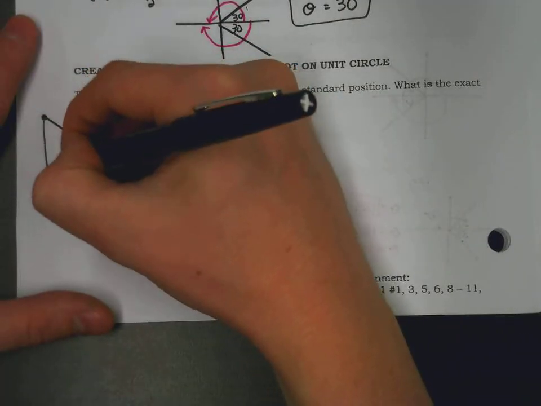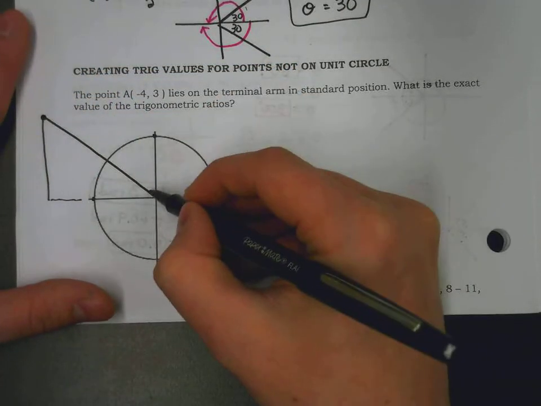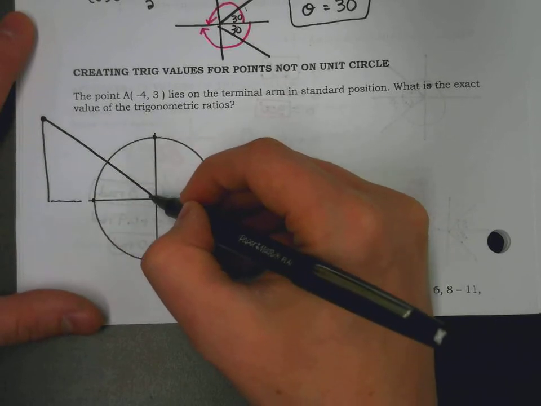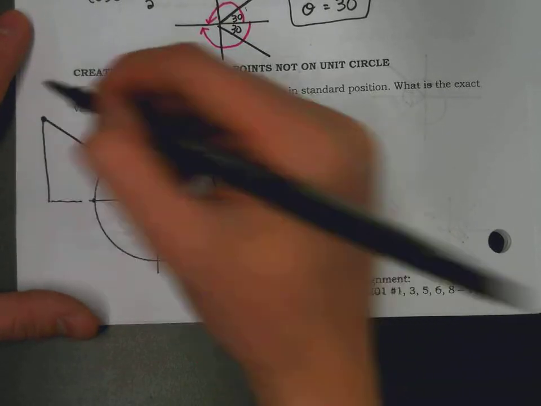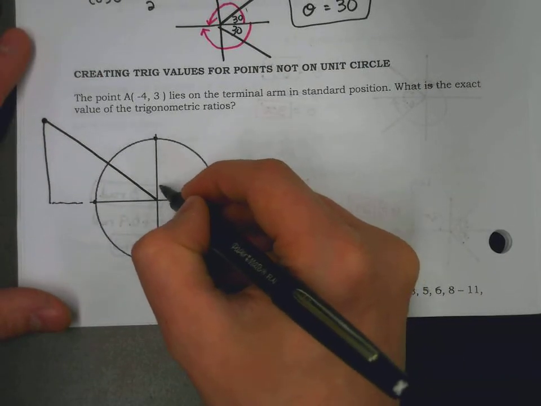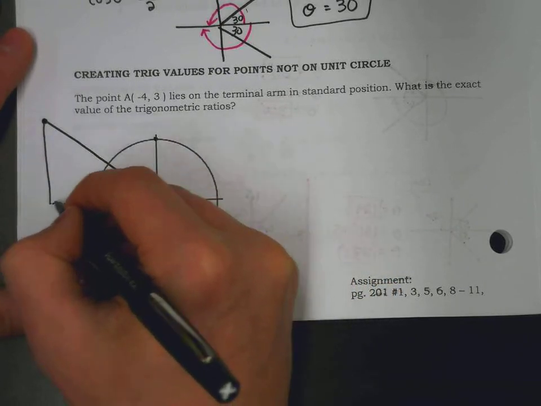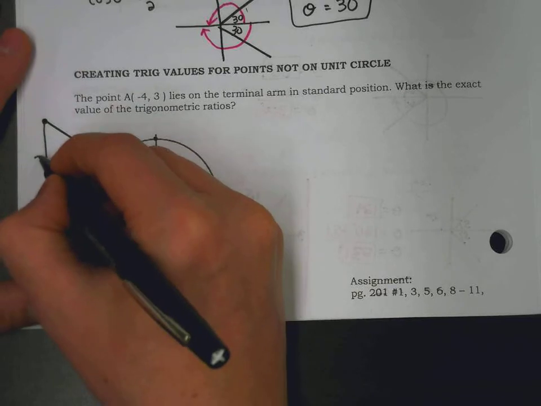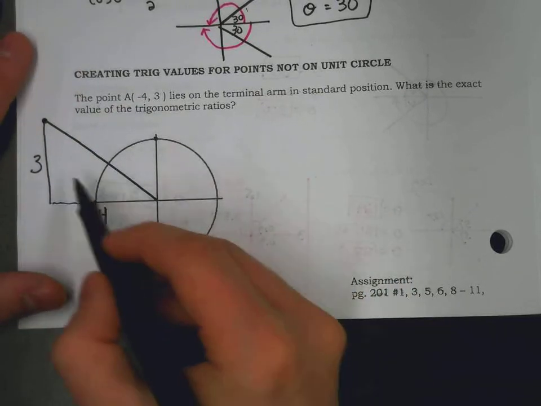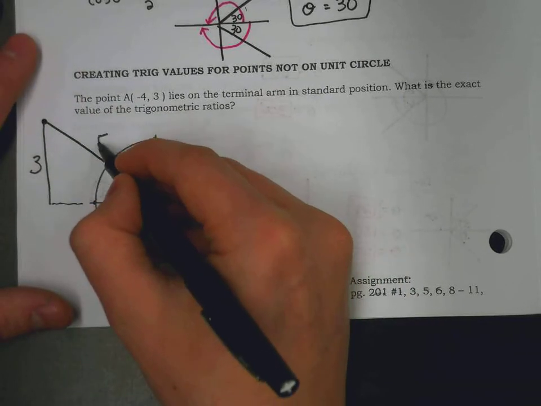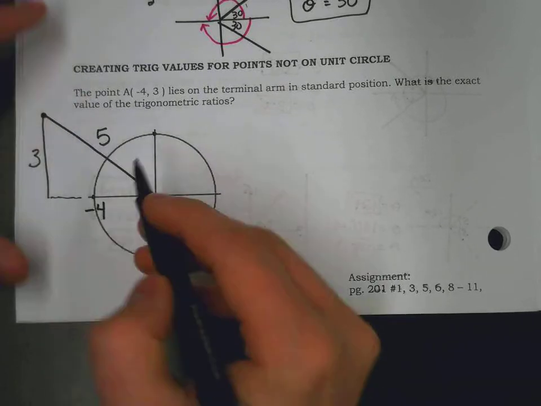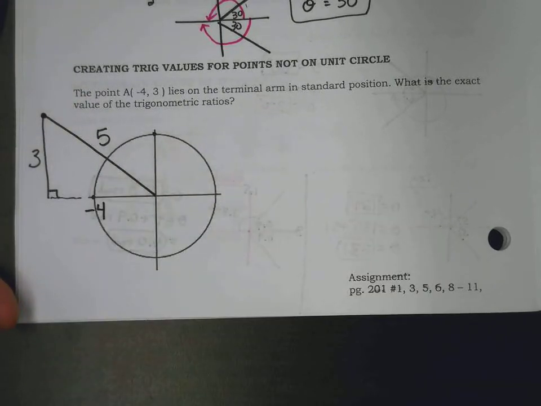The triangle could technically be drawn, but this is a terminal arm that just sort of extends. It does have an angle that rotates, but it's saying negative 4 is the length to the left, 3 is the length going up, and this is in fact a 3, 4, 5 triangle. If you do Pythagoras, 5 does come out as the hypotenuse.